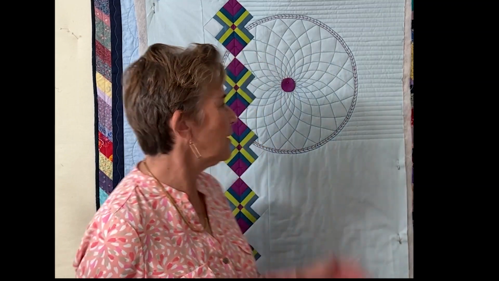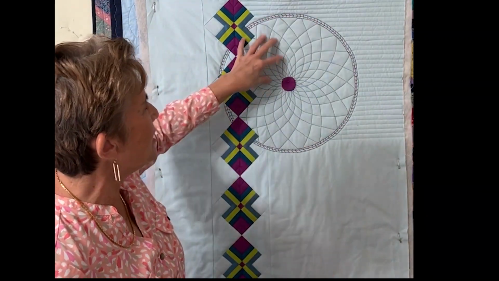Hey guys, welcome back to Frances Quilts. Today I'm working on the quilting for this fun little piece right here. You can see I have gotten started. I have done the dream catcher here and done some of the background. The reason I'm doing the background first is because I can't decide what I want to put right here.